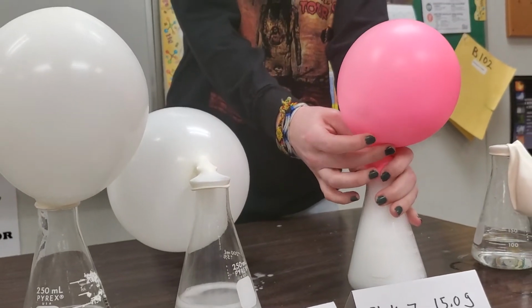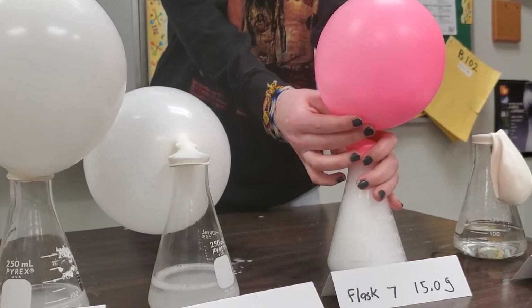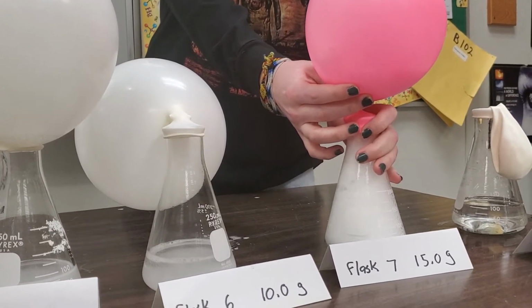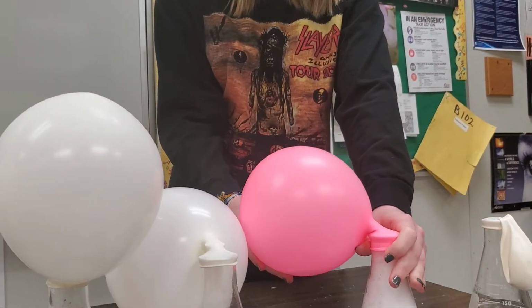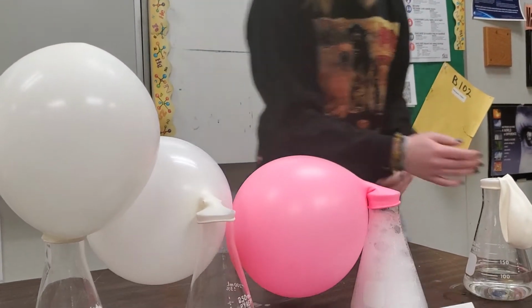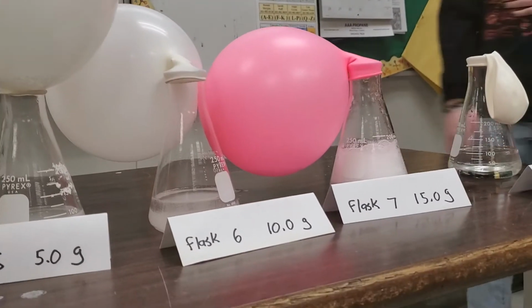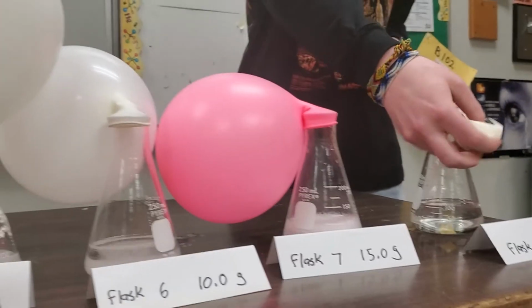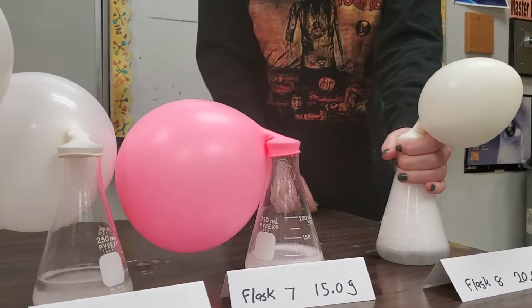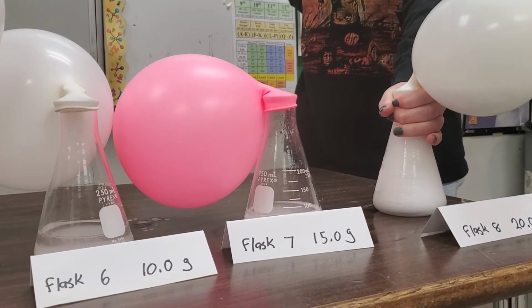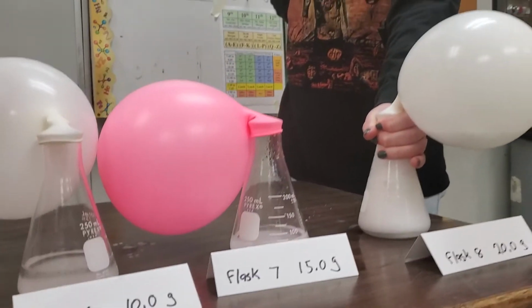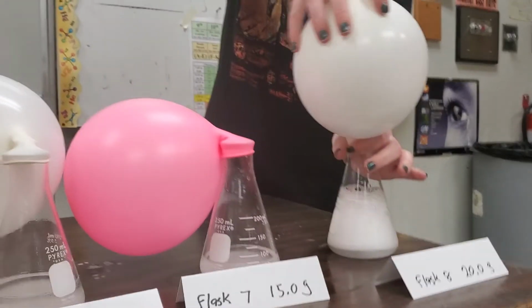Wow. Oh, what drama. What excitement. Okay, and do you want to do this one too? Because I think I did this one. This is now 20 grams. Flask 7 was 15. This one's 20. Once again, it goes up into the balloon. It's reacting like crazy.